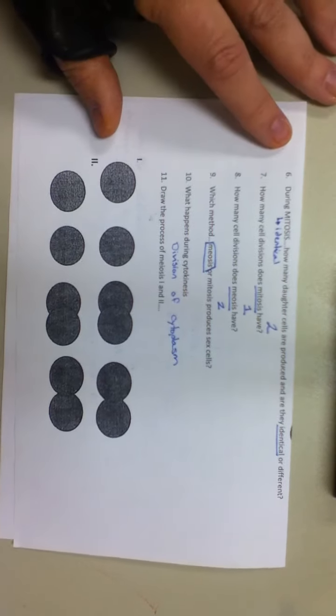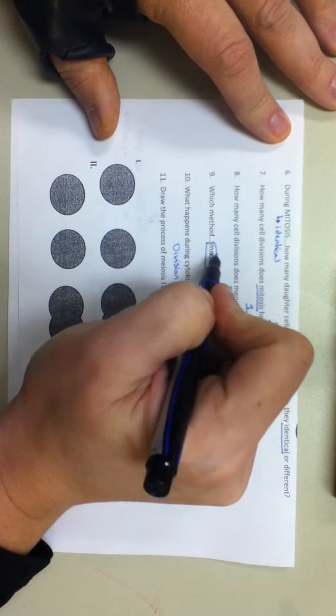Number 6, during mitosis, how many daughter cells are produced and are they identical or different? They're identical, and we're making 2. How many cell divisions does mitosis have? 1. How many cell divisions does meiosis have? 2. Which method, meiosis or mitosis, produces sex cells? That would be meiosis. What happens during cytokinesis? That's the division of the cytoplasm.